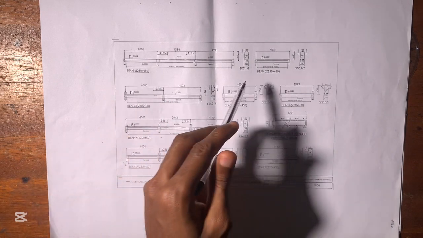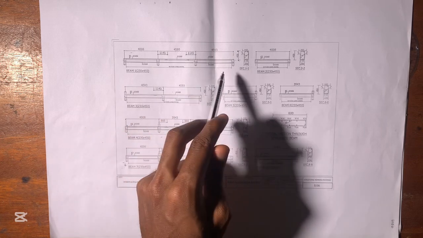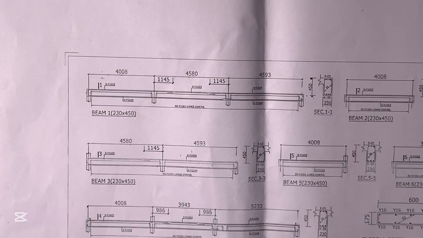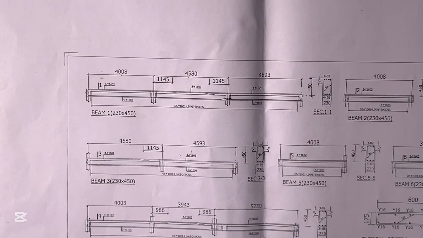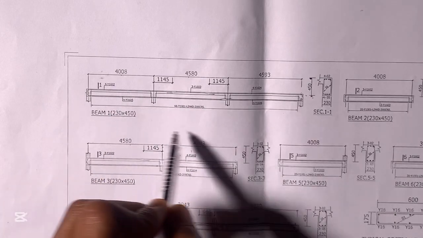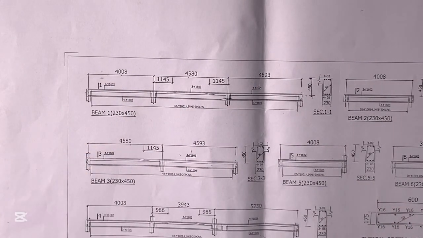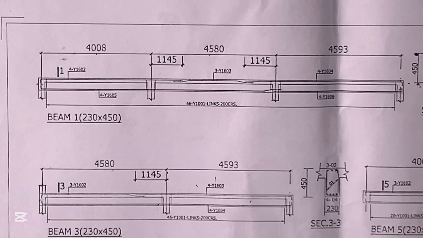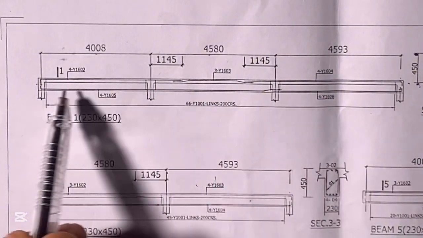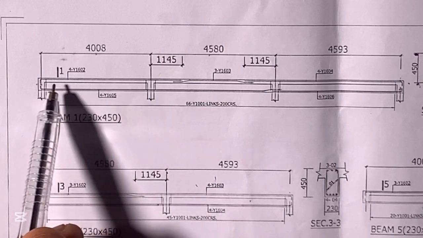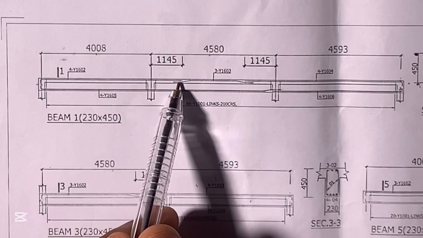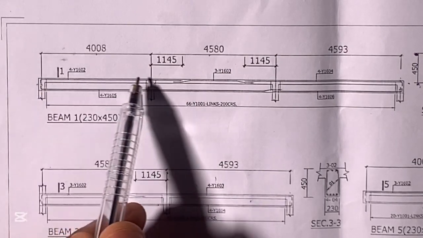Now if you look at this drawing, this is your beam 1. I'm going to zoom in so that you can see the orientation of the reinforcement. Inside of this beam there are reinforcements, and they've already given out the callout. You can see this reinforcement here for this section.